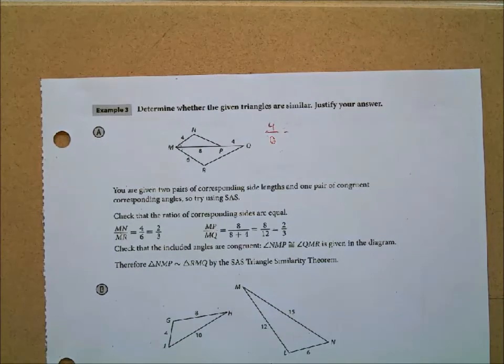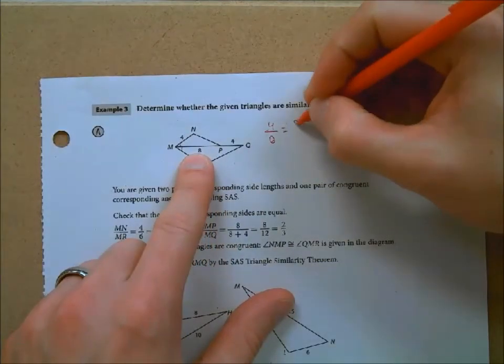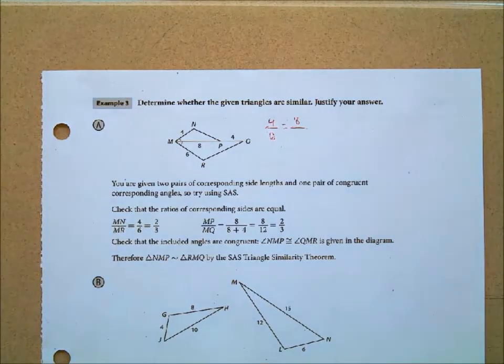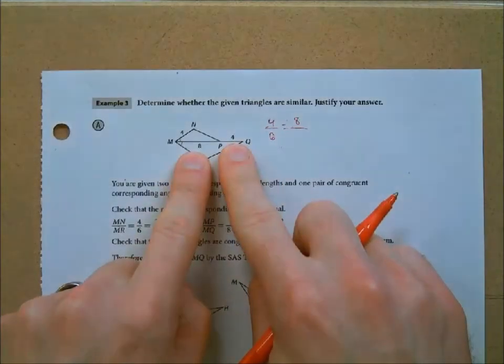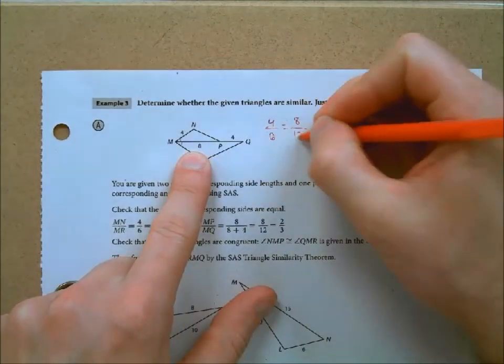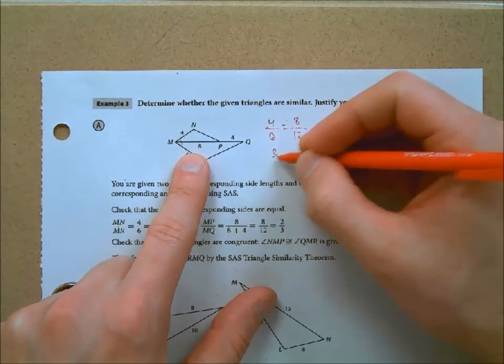It's going to be 8. Jenny, is that what you're going to say? Sorry, 8. So 8 is the small triangle side over, and then what's the corresponding side in the bigger triangle? 12. MQ, which is 12. 8 plus the 4 there, so over 12. Is 4 over 6 the same as 8 over 12? Yeah, they're both 2/3 when you simplify them, right?